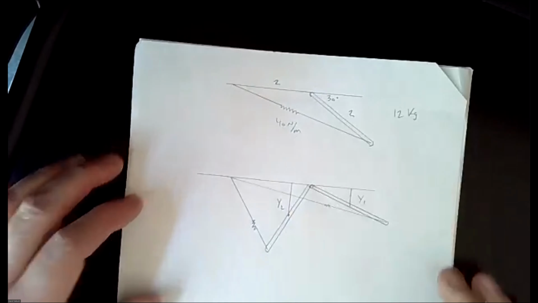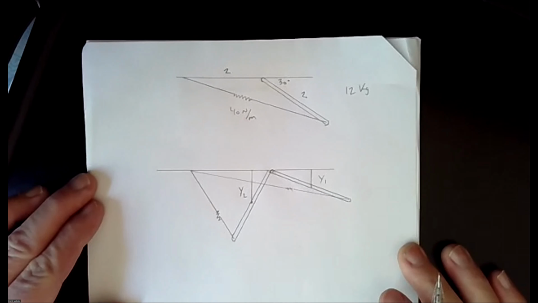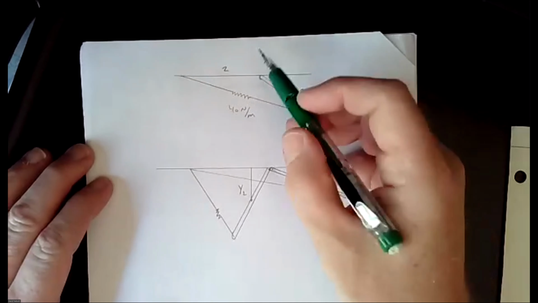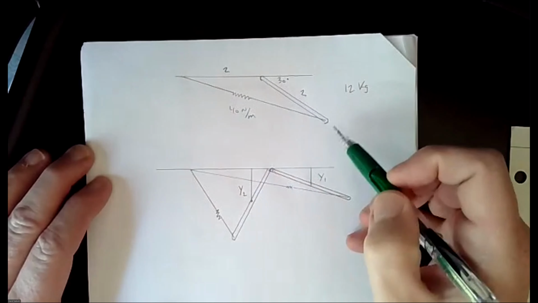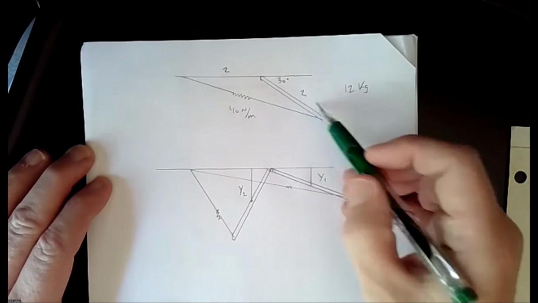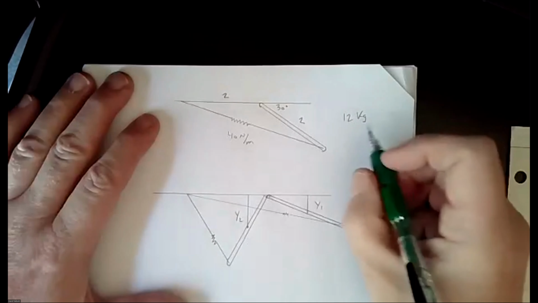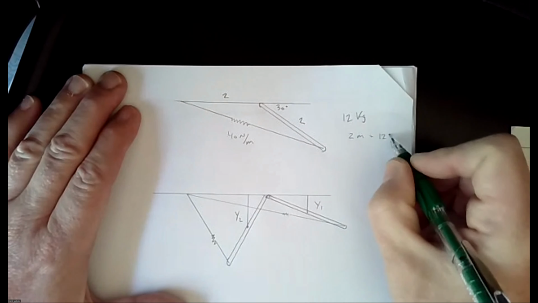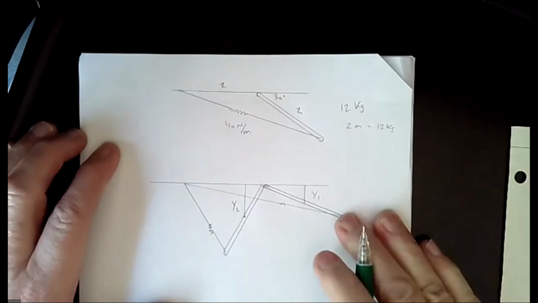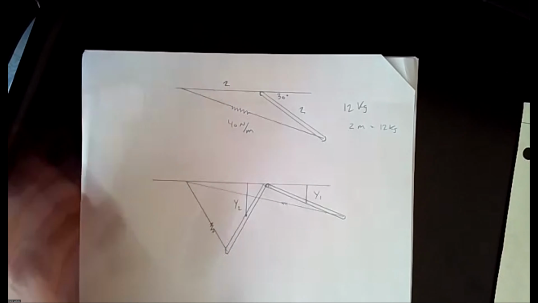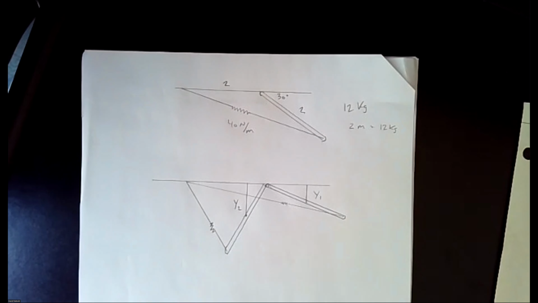So here's our example. We have our spring that is stretched, here is our endpoint, and we have a 2-meter, 12-kilogram rod. One of the first things we're going to want to figure out is the moment of inertia.